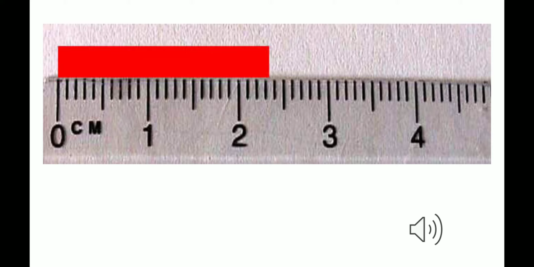You know that the minimum which a ruler can measure is 1 millimeter because there are 10 equal divisions from 0 to 1 centimeter. So 1 millimeter can accurately be measured. Now this red bar is 2.3 centimeters completely. But it is neither exactly on 2.3 nor exactly on 2.4. It is somewhere in between.